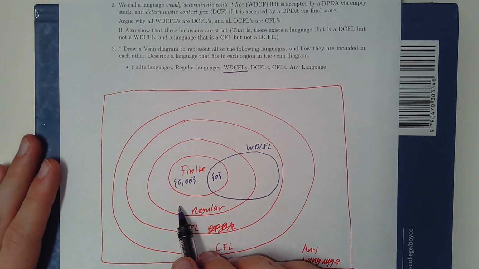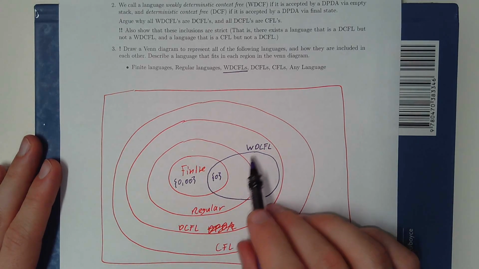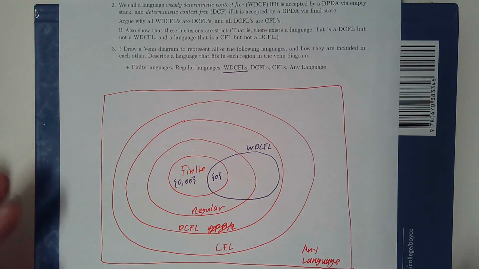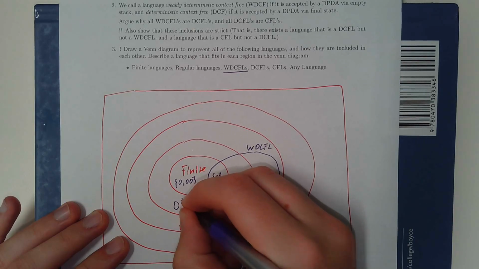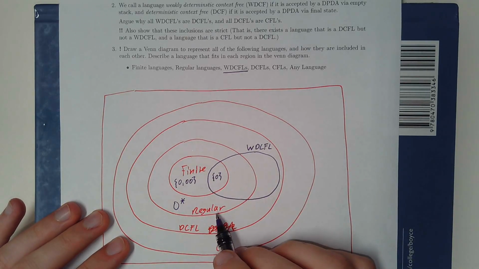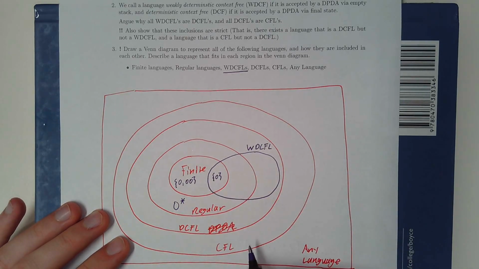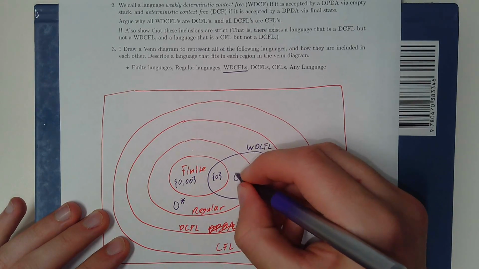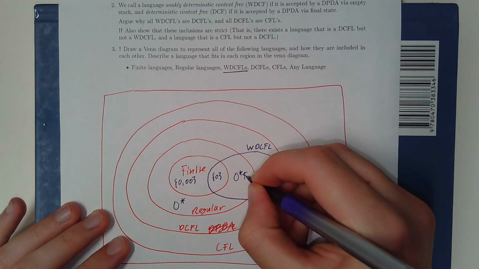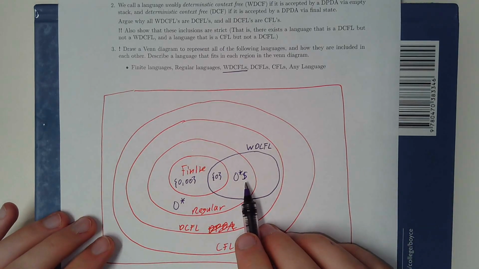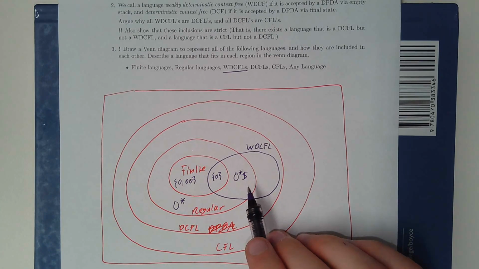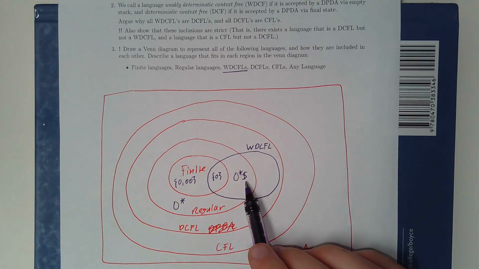A regular language that isn't weakly deterministic is any regular language that isn't prefix free, 0 star. And then we want something that's regular and prefix free. So if I just put a special symbol on the end, like a $, then this will be prefix free, right? Because the $ sort of tells me where the string ends. I know I won't have to read any more zeros afterwards.